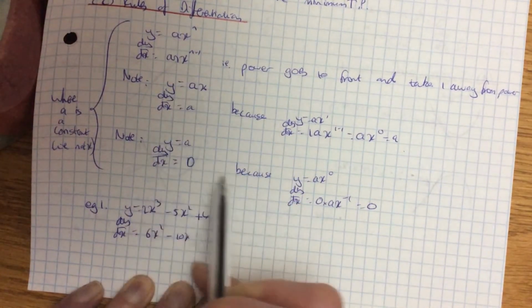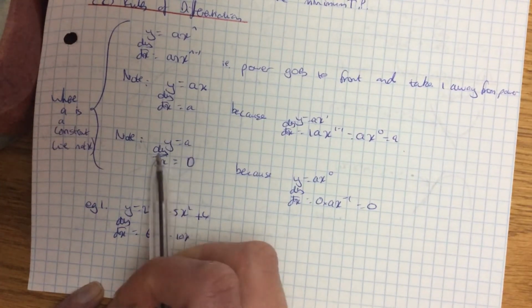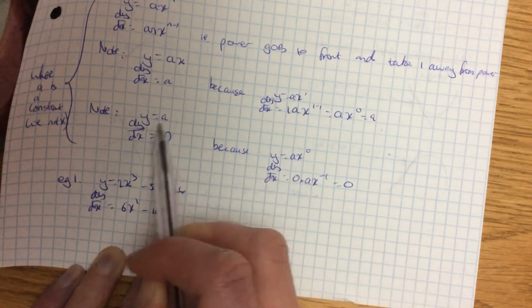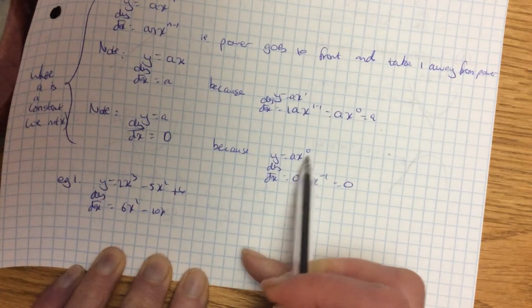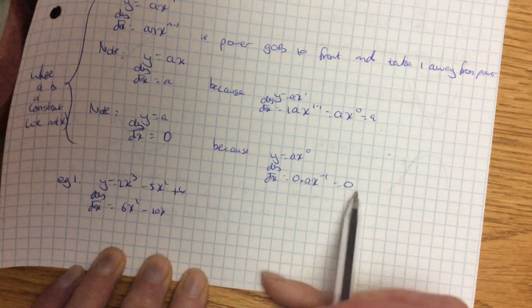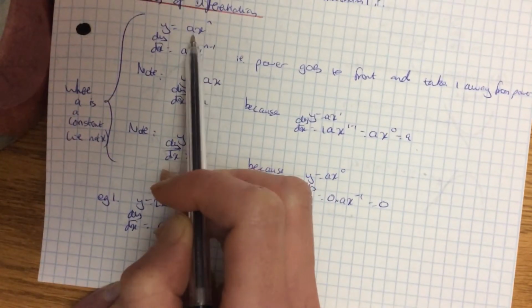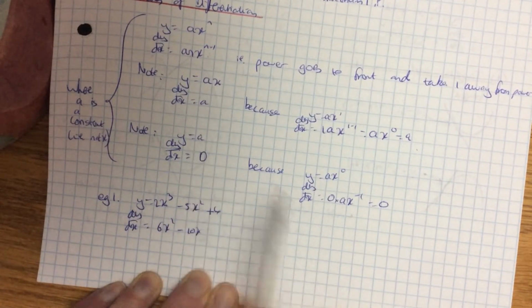X disappears. Now, if you have a number, a, just standing for a number on its own, and you differentiate it, it goes to 0. And that's because y equals a is the same as if it was a x to the 0 beside it. X to the 0 is a 1. So if you bring your power to the front, you're multiplying by 0, so the whole thing collapses down. So 3 rules. Power to front, take 1 off. X on its own disappears. Number on its own disappears.